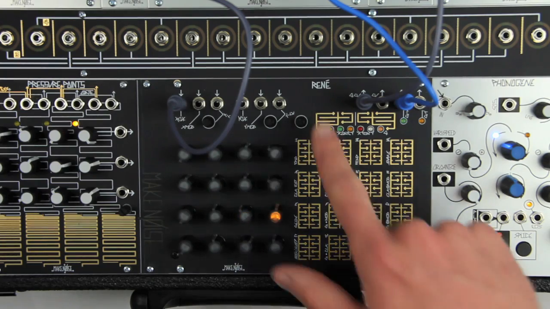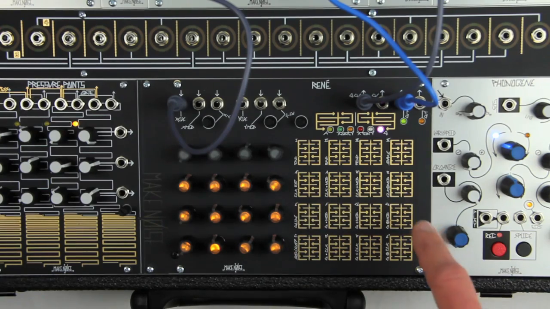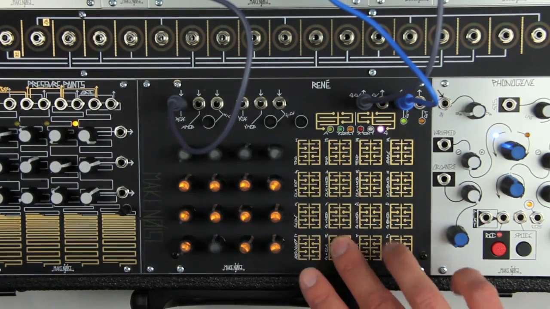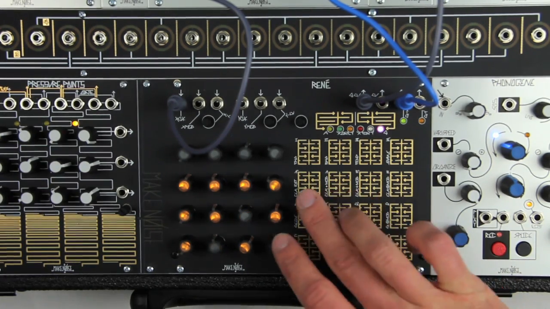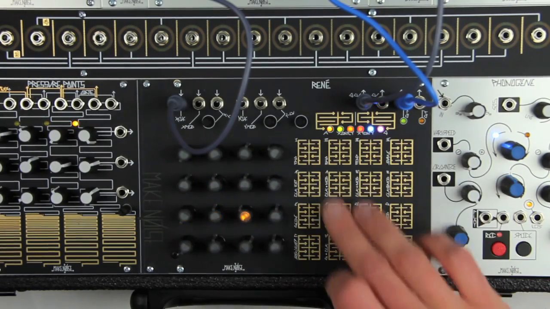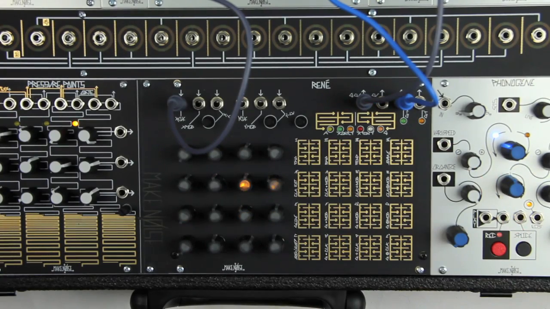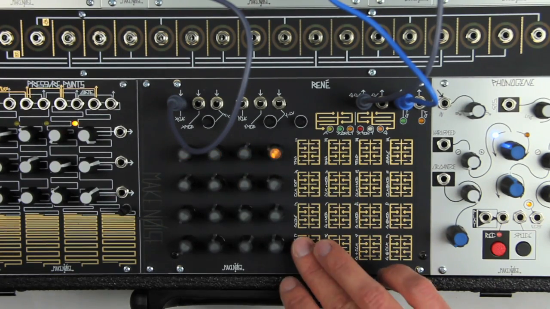Finally, we have the Q page. This page only affects the QCV output. On the Q page, the bottom 12 locations correspond to the 12 notes of the Western musical scale. They are labeled accordingly from C to B. The touch plates let you tell René what notes it is allowed to play. For example, by turning off D flat, E flat, G flat, A flat, and B flat, it is locked to the notes of a major scale.